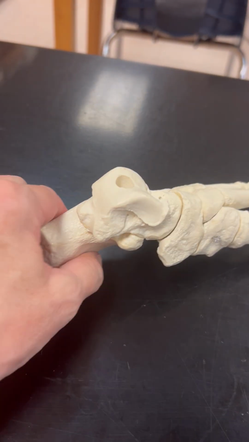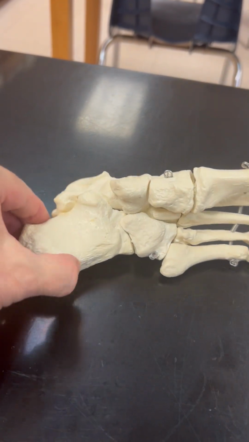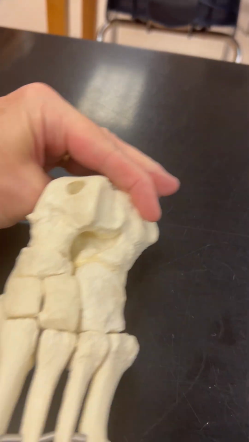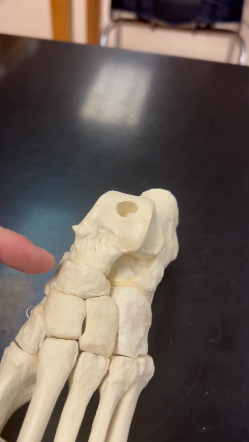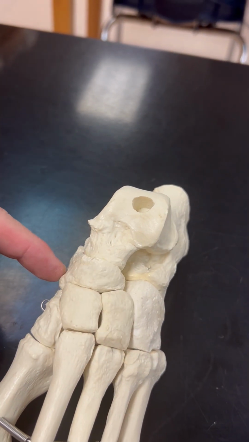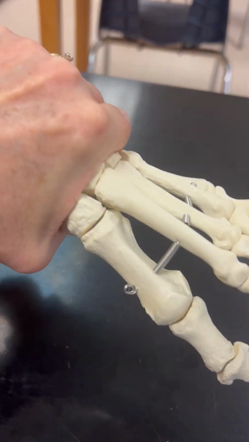Calcaneus is going to be our heel. Remember that region, calcaneal region? That's a big bone. That's our entire heel. And then our cuboid bone is over here. And I skipped navicular. That's this guy right here. This is our navicular bone right here. So those are our tarsals.